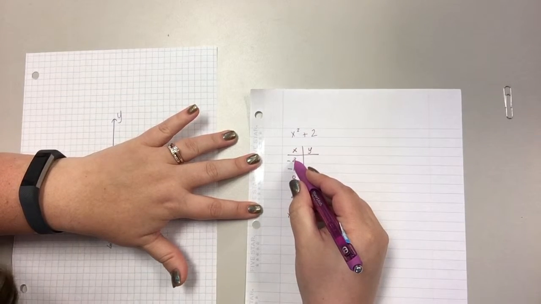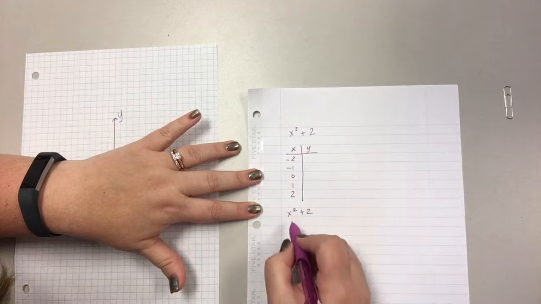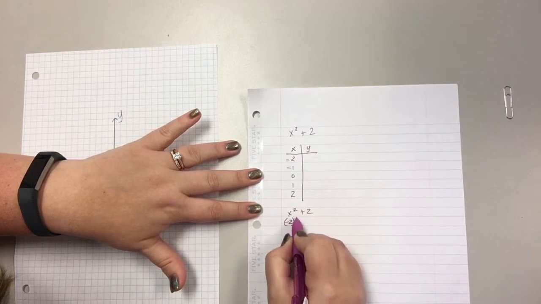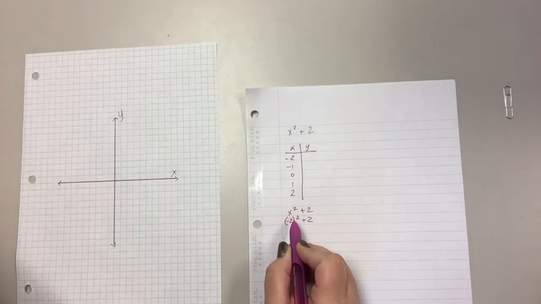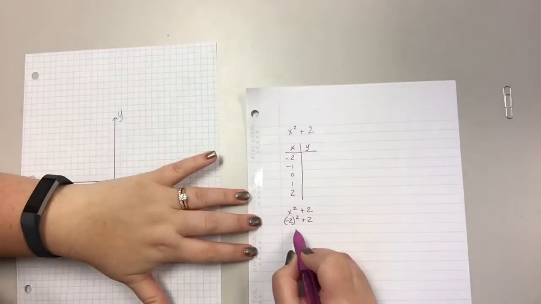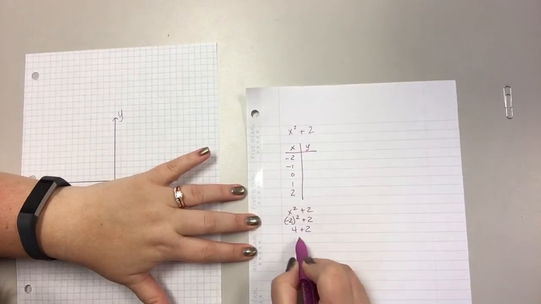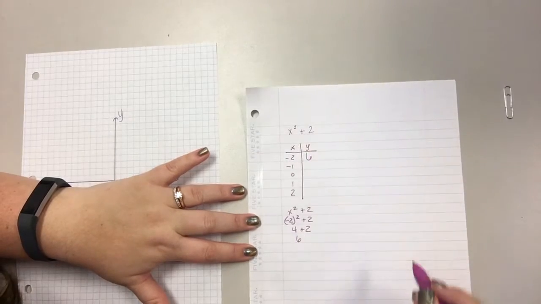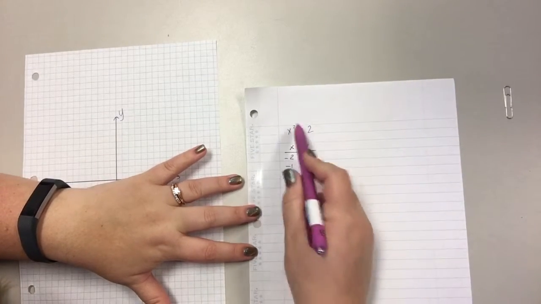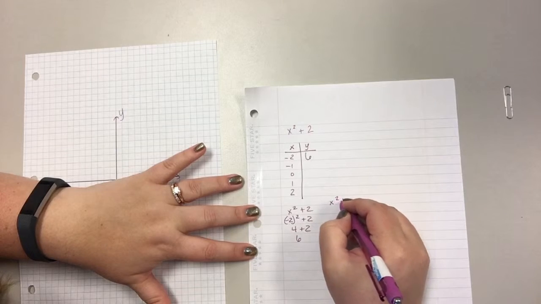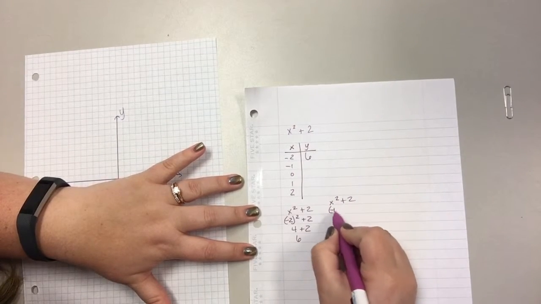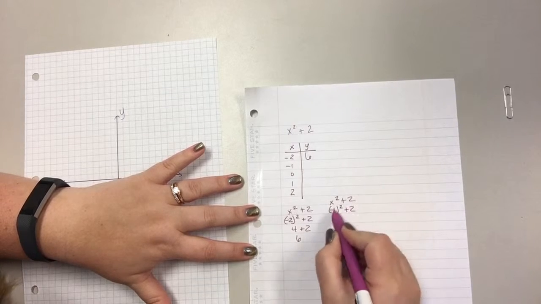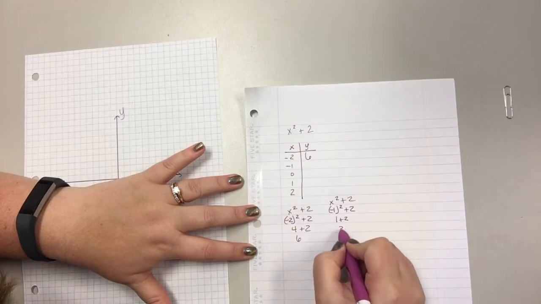My first x is -2, so this is really -2 squared plus 2. -2 squared means -2 times -2, which is 4. Bring down the plus 2 is 6, so the output here is 6. Now you're going to do the equation again. X squared plus 2, except this time you're going to put in -1. So this is -1 squared plus 2. -1 squared is 1 plus 2 is 3.